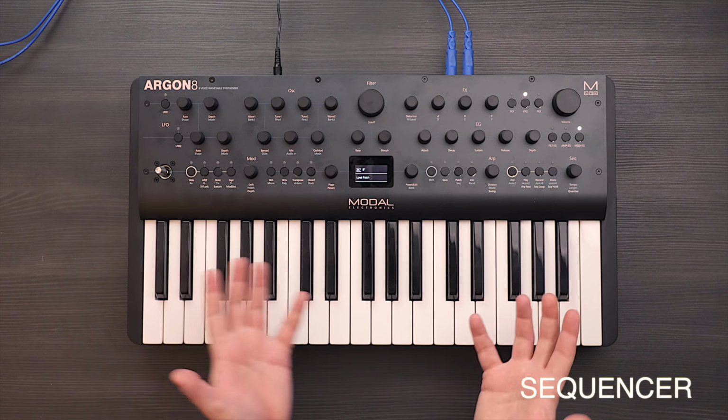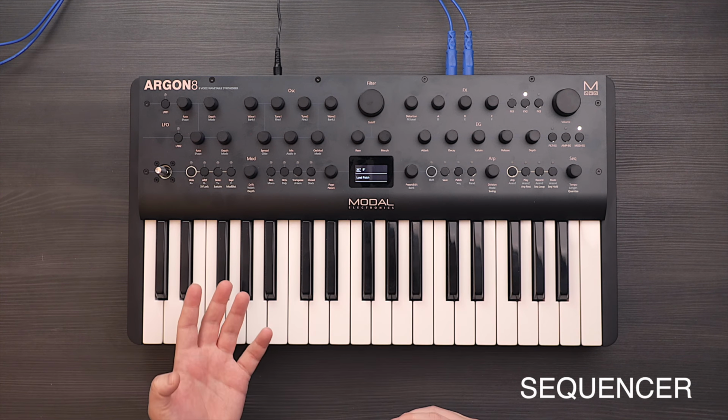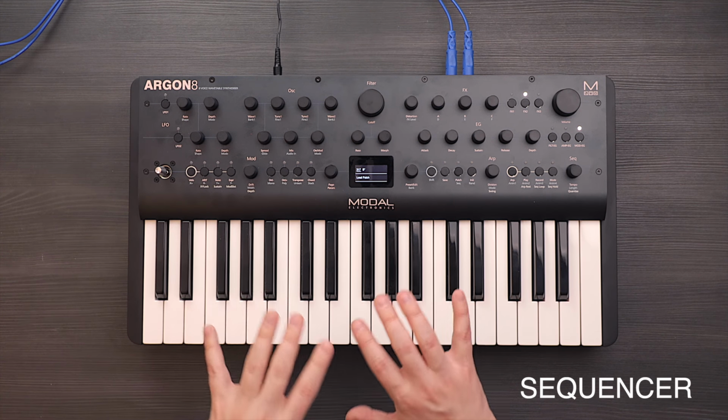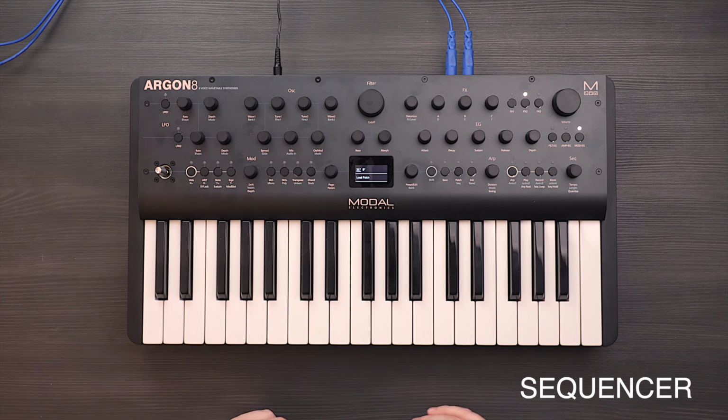This synth also has a sequencer. It can record up to 512 notes, it has input quantization, as well as 4 lanes of automation.